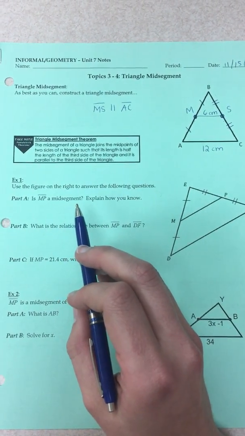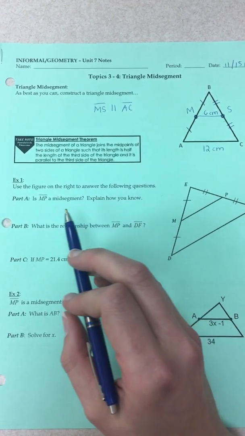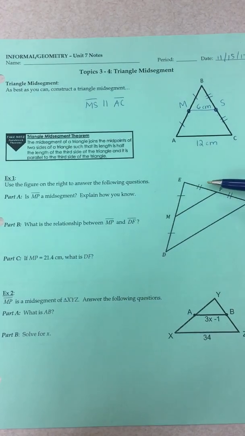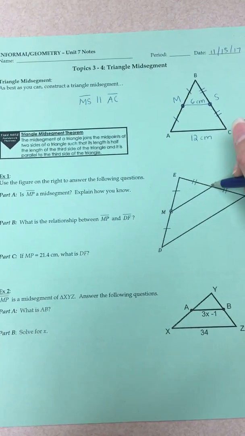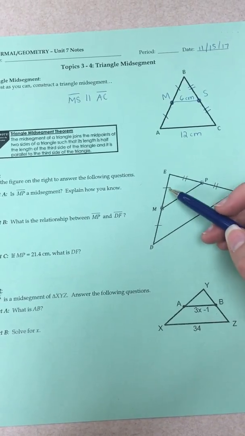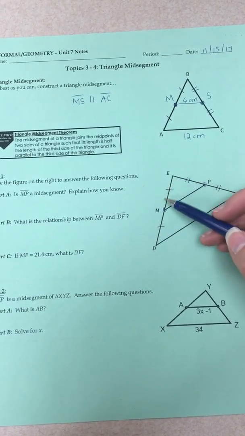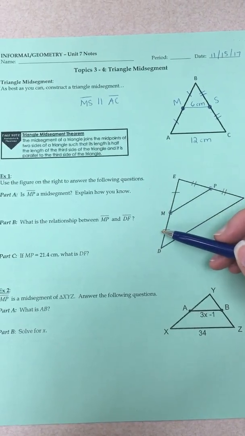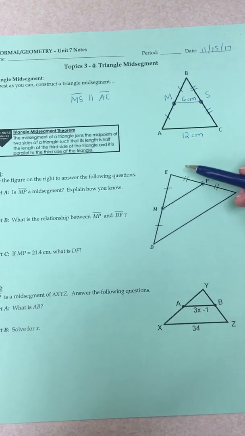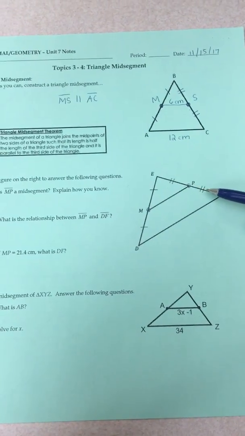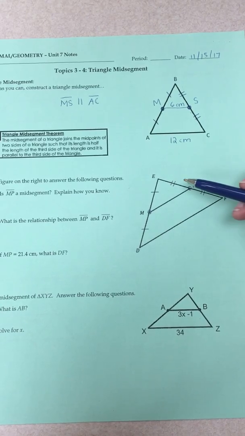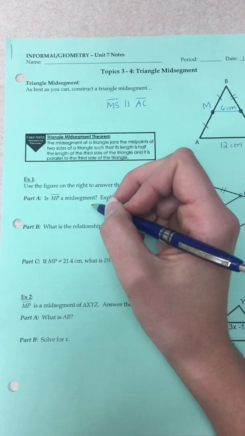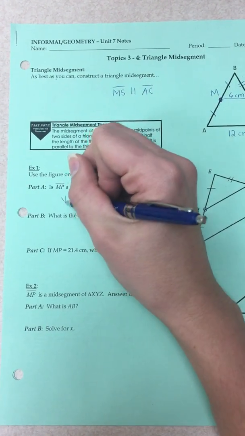Example 1, use the figure on the right to answer the following questions. Part A. Is segment MP a mid-segment? Explain how you know. Well, let's take a look at what we have here. M is definitely in the middle of this side here, DE, and the reason I know that is because I have a set of tick marks. And then I see here that P is also in the middle of side EF because, again, I have 2 tick marks. So yes, that's actually enough information for us to say MP is a mid-segment.